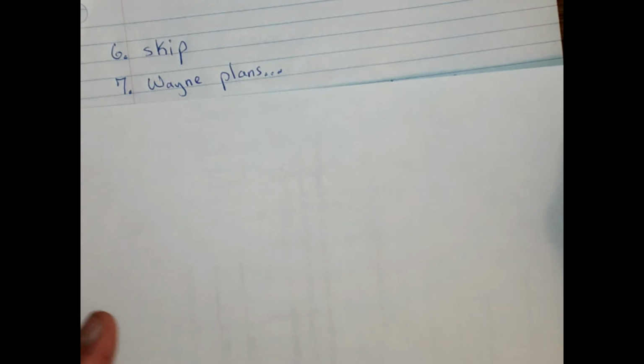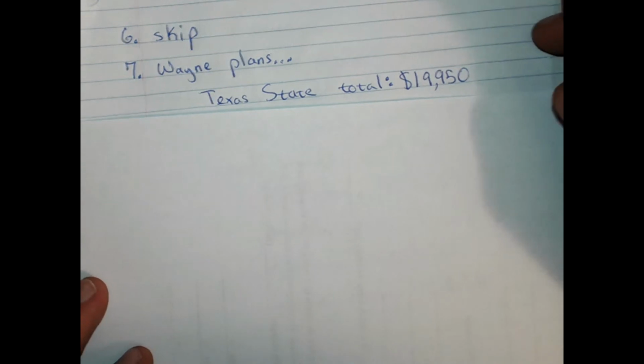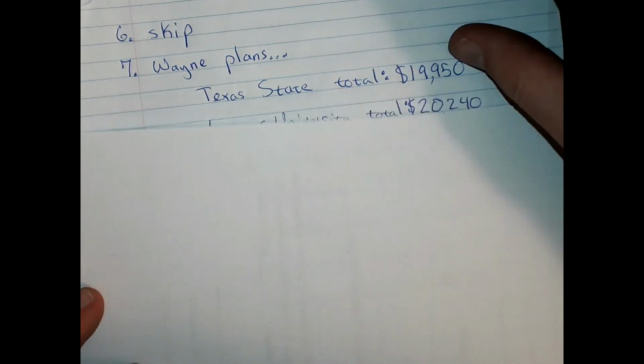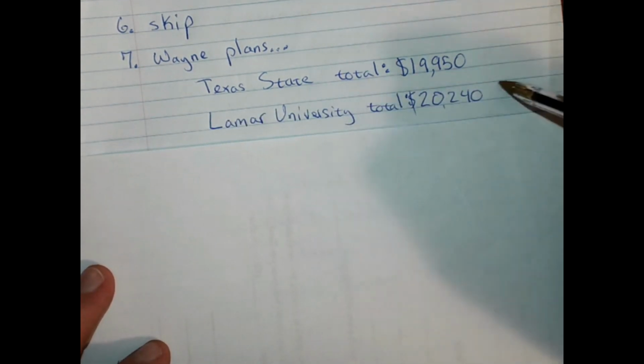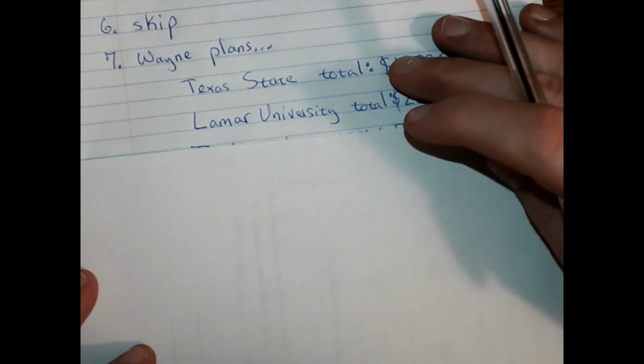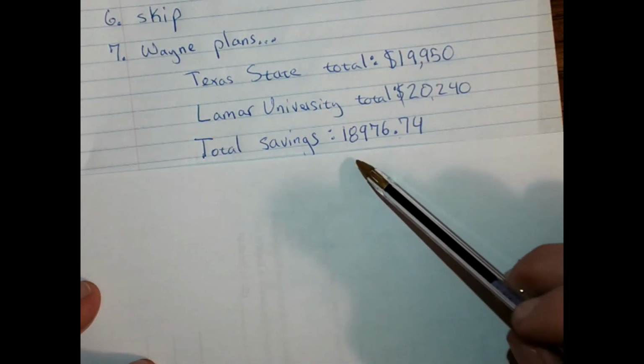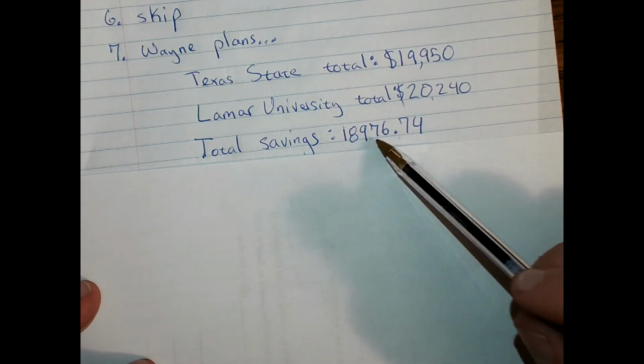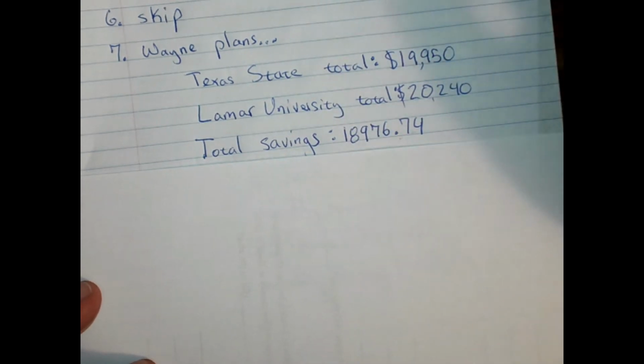Number 6, you can skip. That's fine. Not particularly concerned about it. And you can probably skip number 8. Number 7 is about this guy, Wayne, and he's planning on going to college. So you want to know the total cost of Texas State? That's easy. Just add the numbers from the table. Total cost of Lamar University? Again, it's easy. Just add the numbers from the table. And then how much money do we have in savings? That was given to us in the problem also. $18,976.74. The question is, can he afford either the first year at either of those universities?